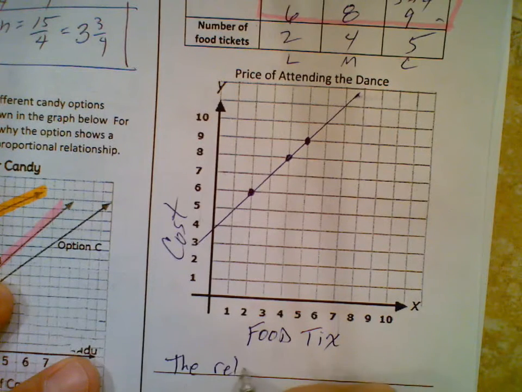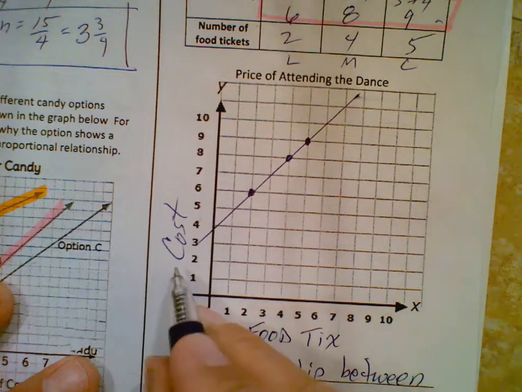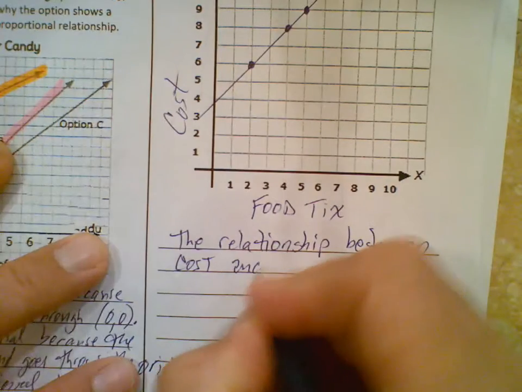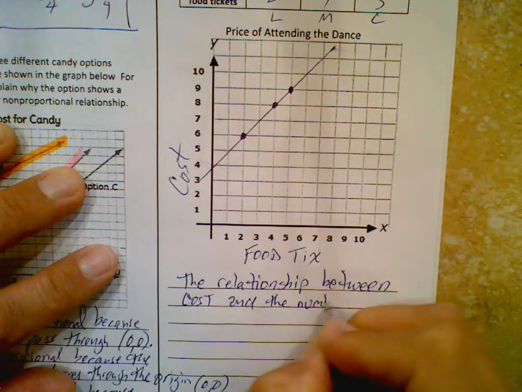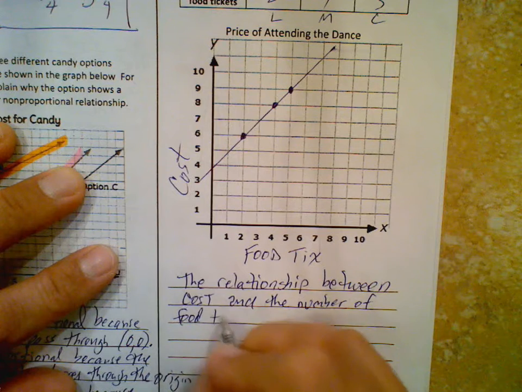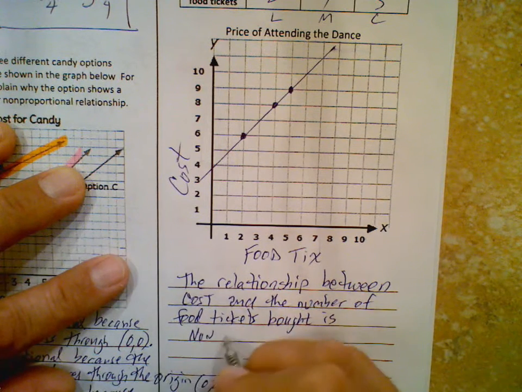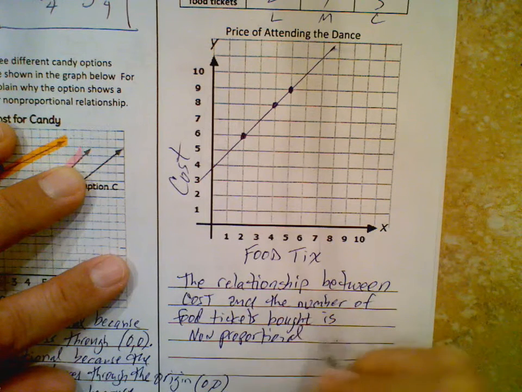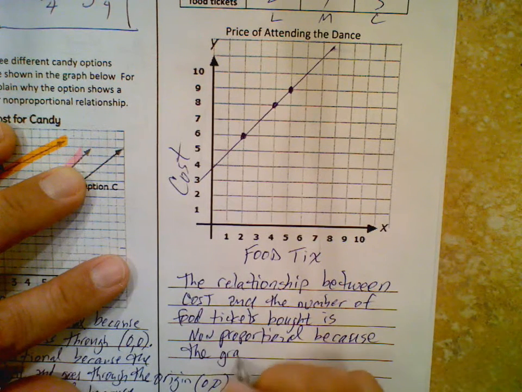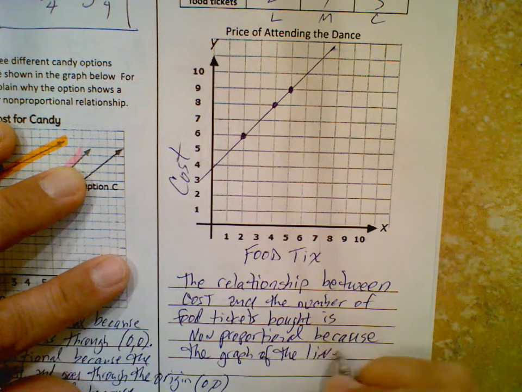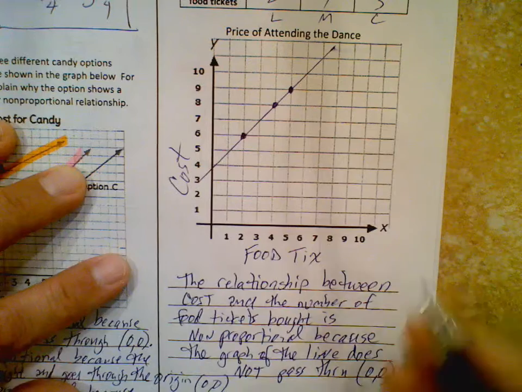So the relationship between cost, that's my one thing I'm counting, and the number of food tickets bought is non-proportional, because the graph of the line does not pass through 0, 0. Remember, it has to go through the origin in order for it to be proportional.